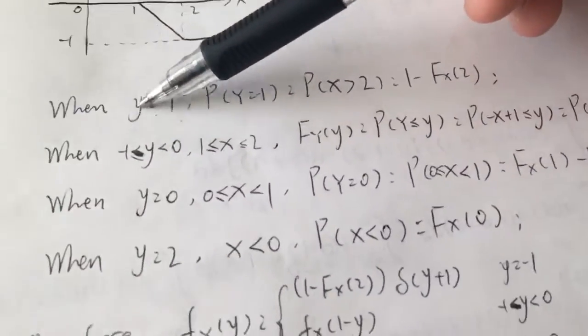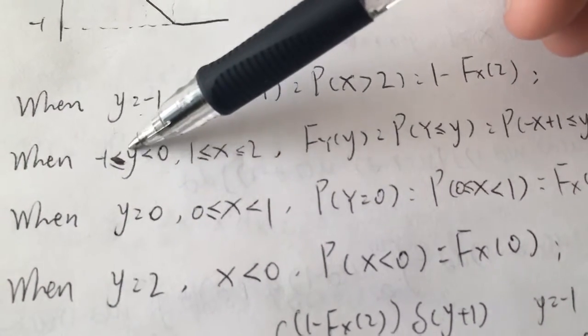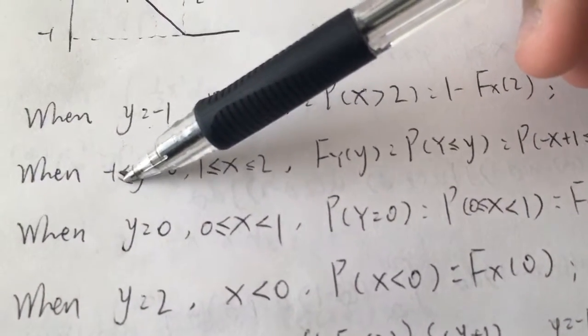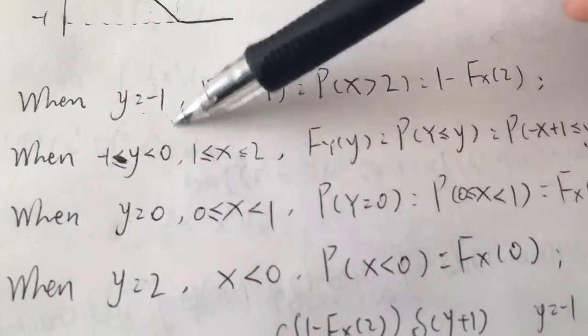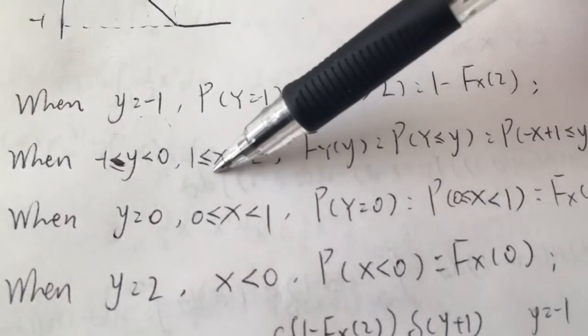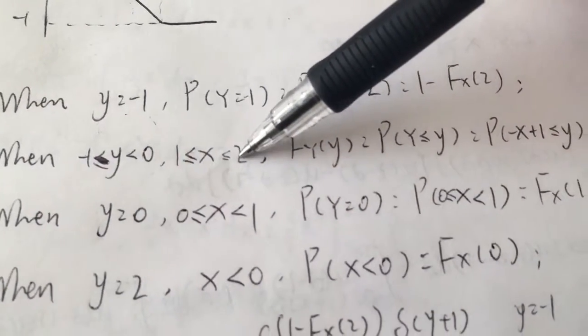And also in the next case, we consider y no less than -1 and less than 0. In this case, we know that x is no less than 1 and no more than 2.